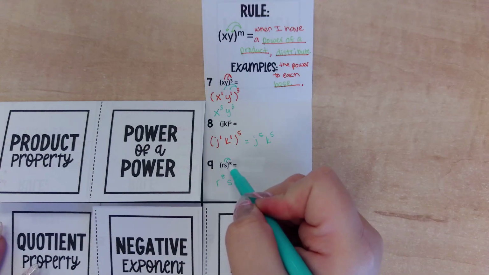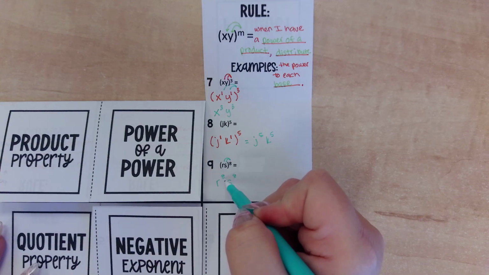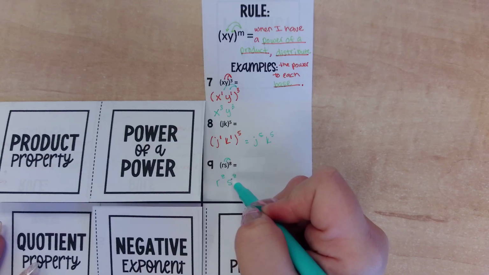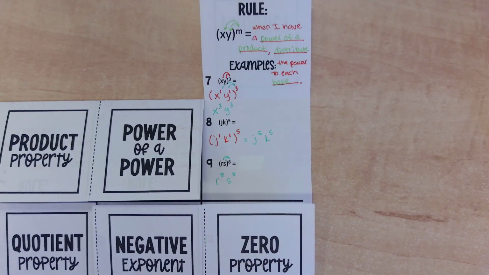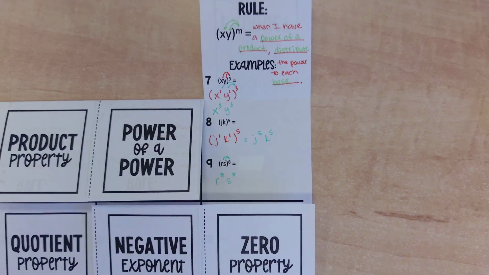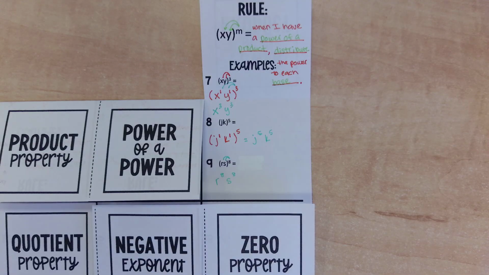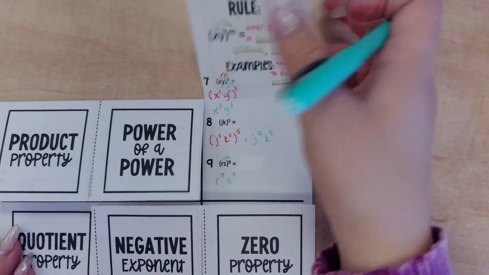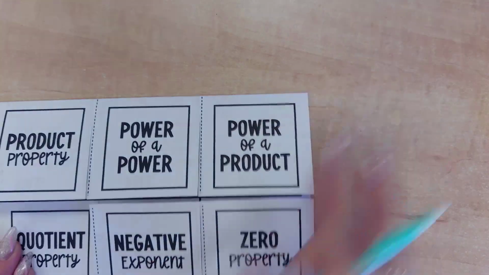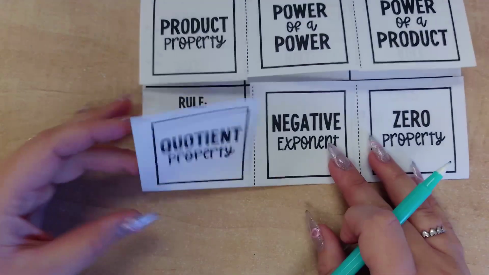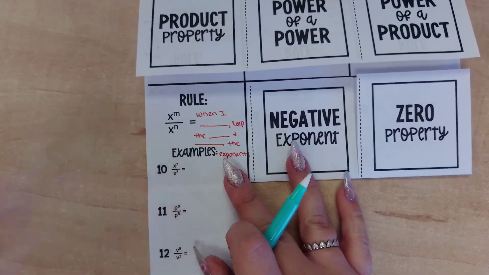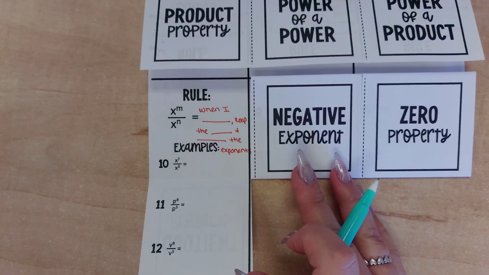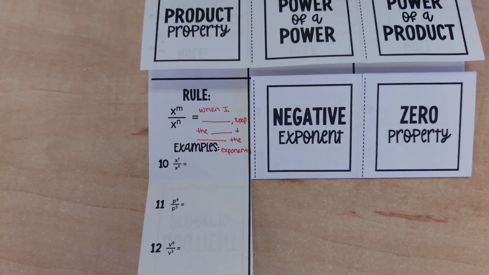So r to the power of 1 times 8 is r to the power of 8. S to the power of 1 times 8 is s to the power of 8. And that is what it means to have a power to a product, okay? Moving on to quotient property, which is how I see it most commonly tested, is now we have a quotient. Now hopefully you're able to kind of see what this is, and then hopefully you also remember what it means to have a quotient.